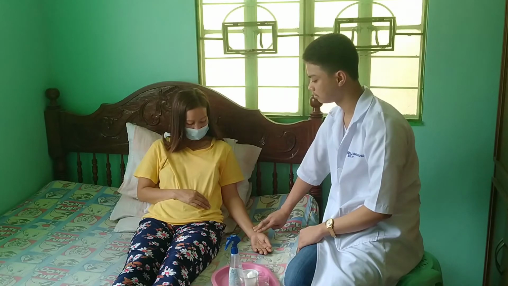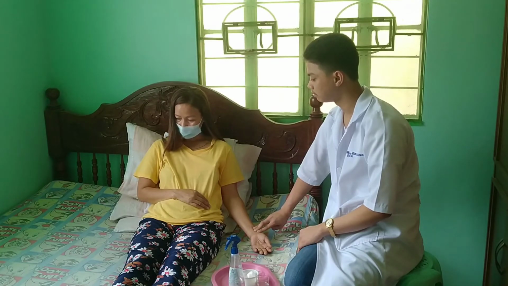When the thermometer beeps, do not pick it up yet and wait until you finish assessing the pulse of the client, because some movements can affect the client's pulse.